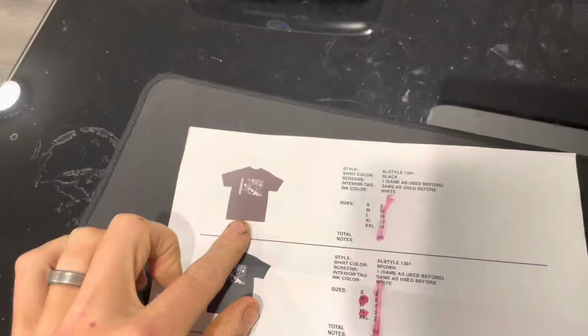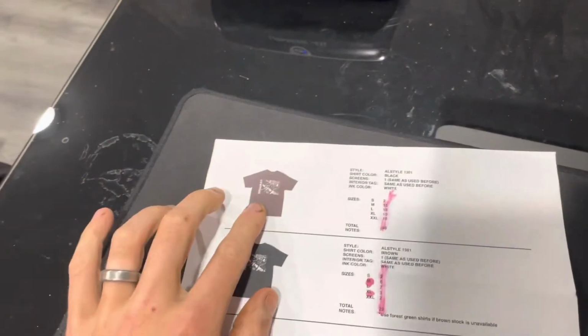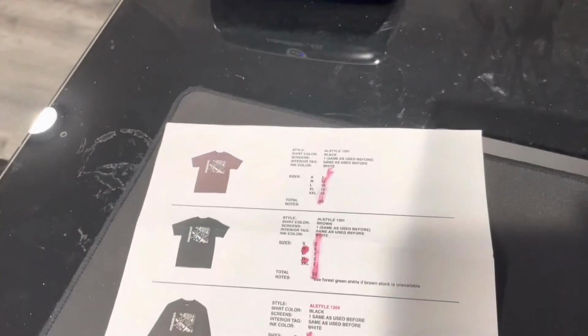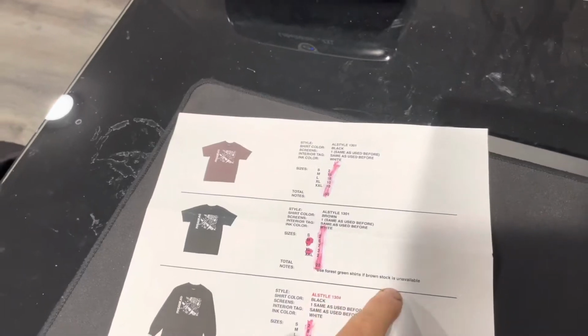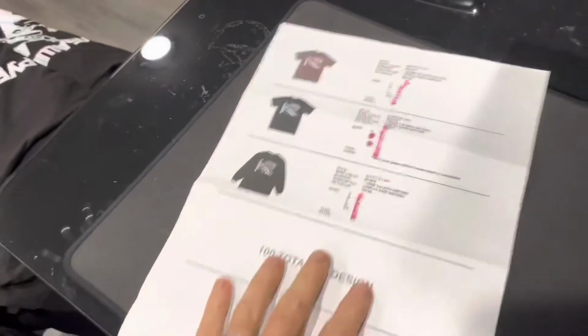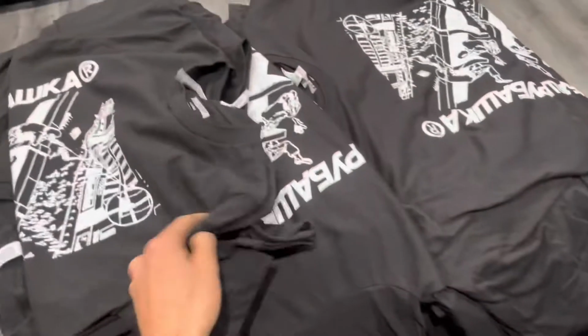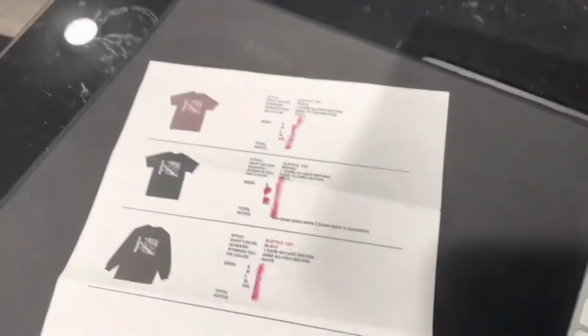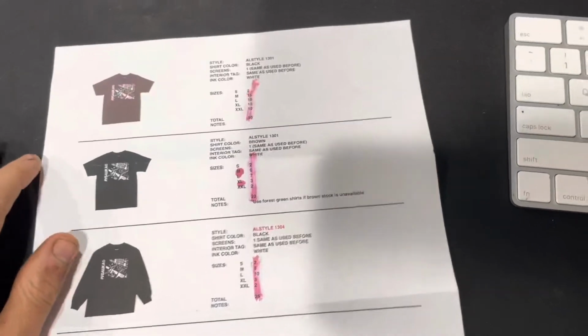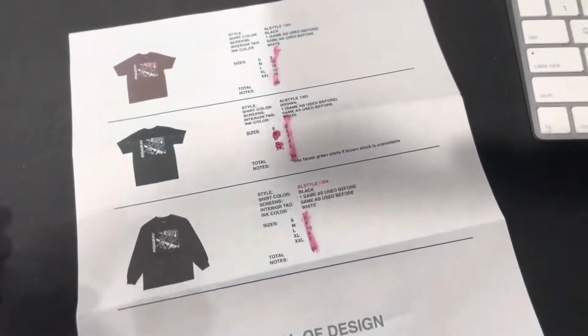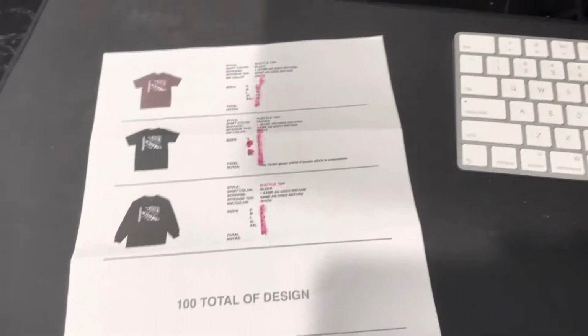So we were going to use a brown shirt right here for the original design. That's what I wanted. And then I also wrote use forest green shirts if that stock is unavailable. The reason why I wrote that is because the brown shirts for this kind of blank are kind of hard to get. They're always out of stock. And you know, the forest green is something that I thought would look good as a backup.